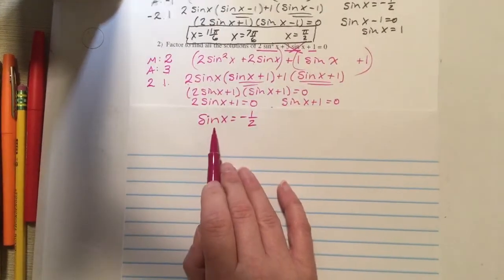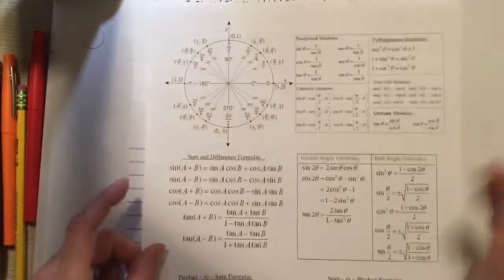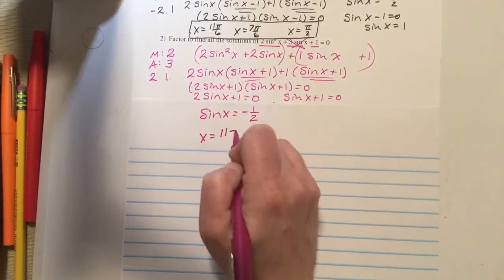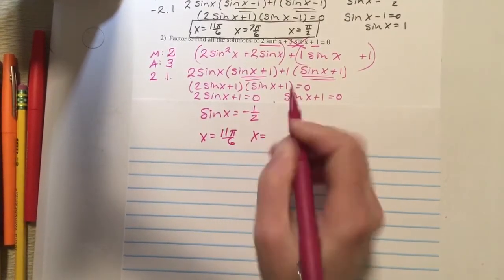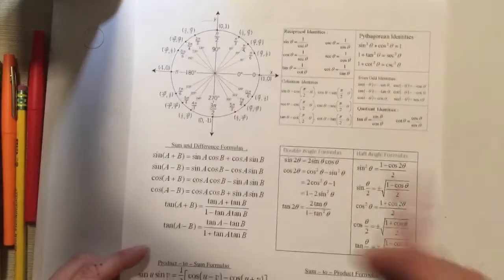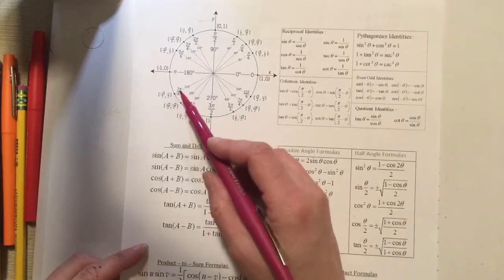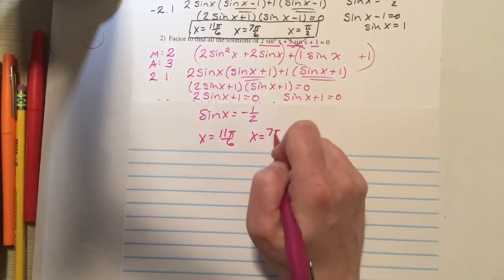The sine is the y value. So I need to find spots where the y value is a negative 1/2. 11 pi over 6 is a solution. Again, I'm looking below the x-axis, so I'm looking at quadrants 3 and quadrant 4, where my sign is negative. Negative 1/2 and 7 pi over 6.